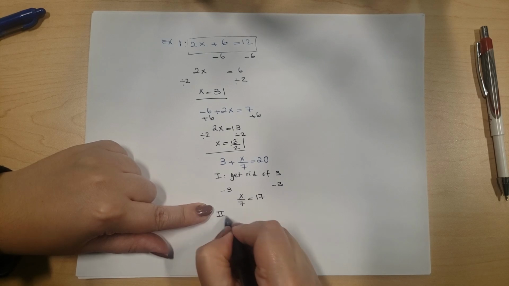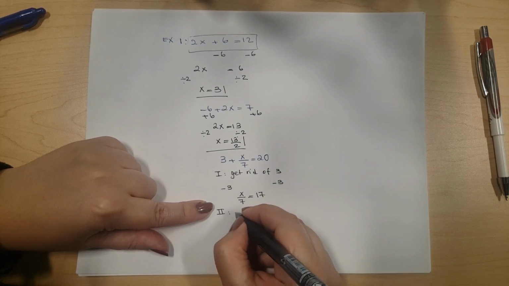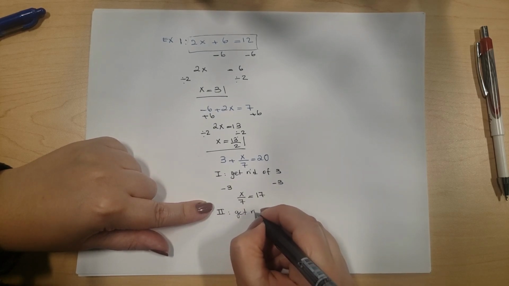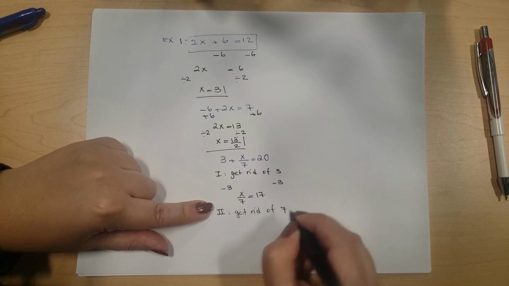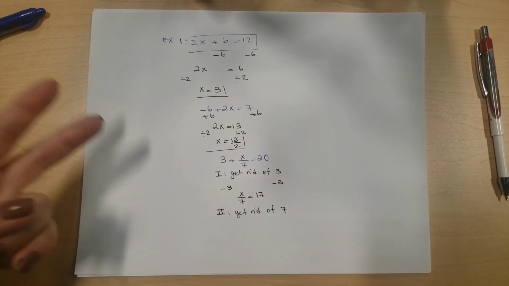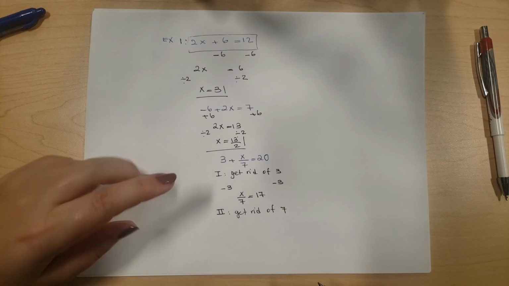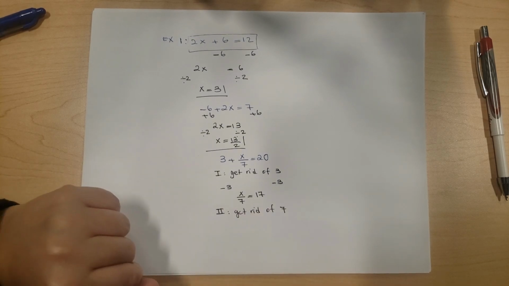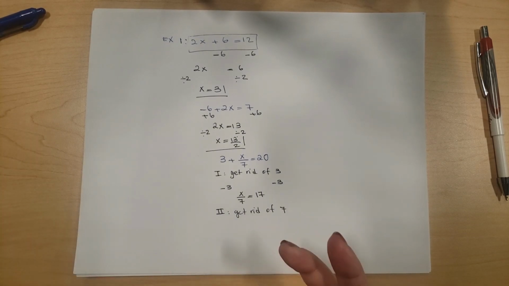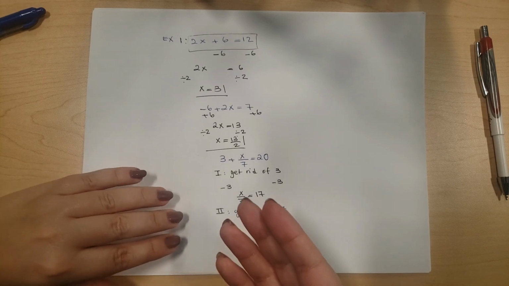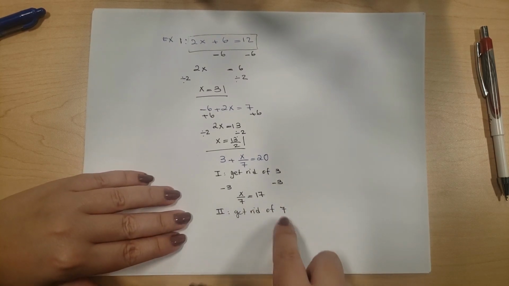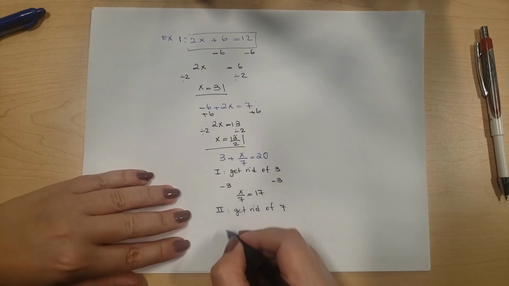Okay, so step 2, get rid of or cancel 7. So here x is divided by 7. How can I get rid of it? I have to do the opposite or the reverse operation. So I will multiply it by 7.